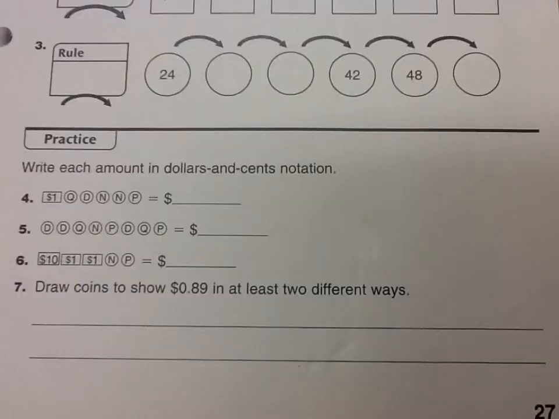So now here, we need to add these up. So we have $1, we can leave that there. 25 plus 10 is 35, plus 5 more, 40, 45, 46. So you have $1.46 to add up here. Do the same thing for this one.